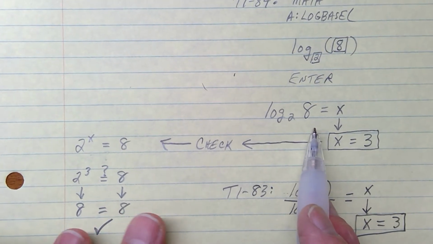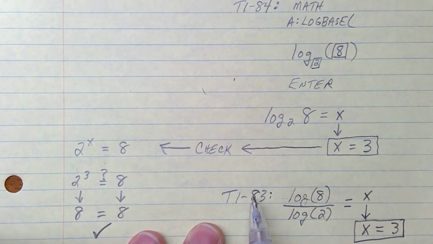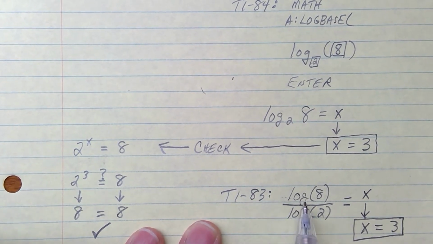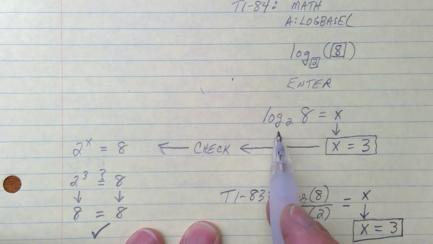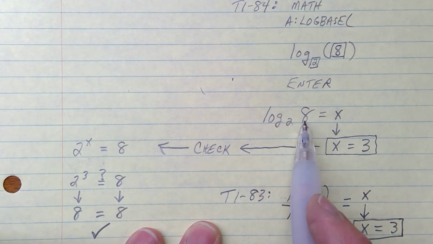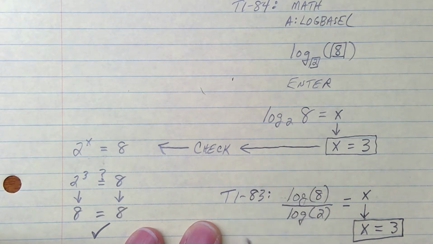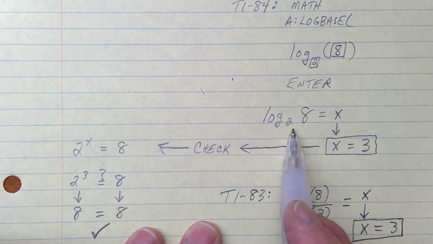All right, over here, the 83, we have to use a trick. It's called change of base. All right, 83 is a little harder to put it in. We want to put the log of the 8, and we want to divide by the log of the 2. That's a trick called change of base. It'll make more sense later, but this log has a base of 10 that we don't write. We'll talk about it later. And this log has a base of 10 that we don't write. What that is, is an easier language.